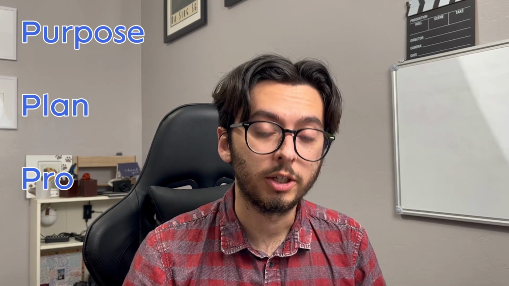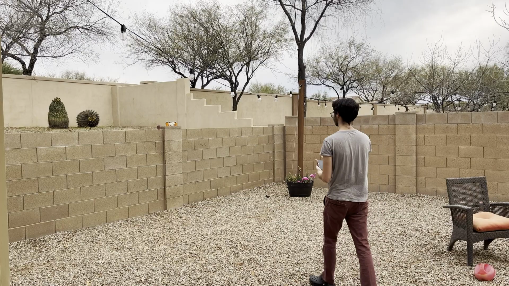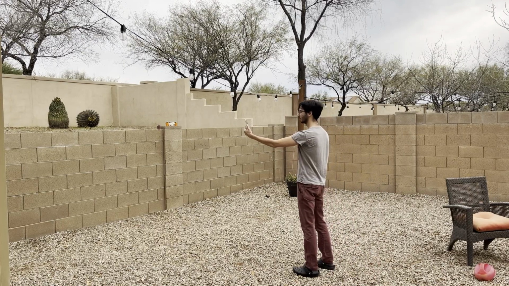Step 3 is production. We're actually going to shoot the video. So find somewhere quiet around your home or office that has good lighting. The way to test this out is to take your phone out and put it in selfie mode and look around and hold your phone out in front of you. That way you can move around and see how the light affects your face. The best place to do this is inside near a big window or outside in the shade.